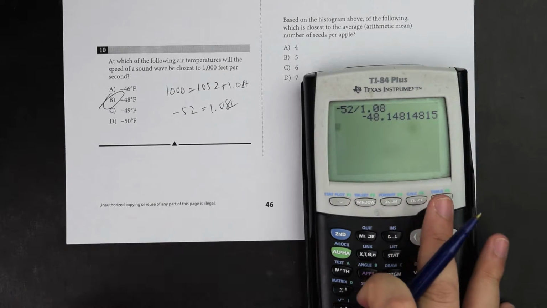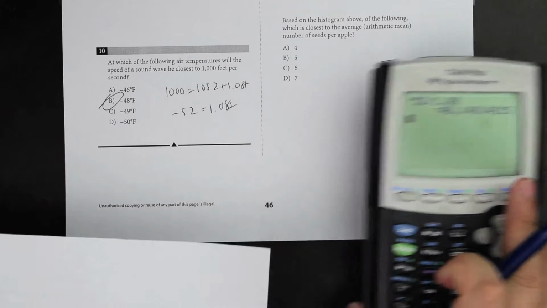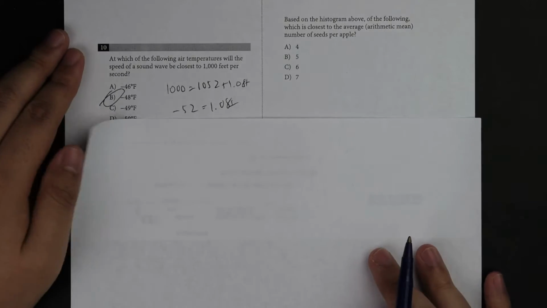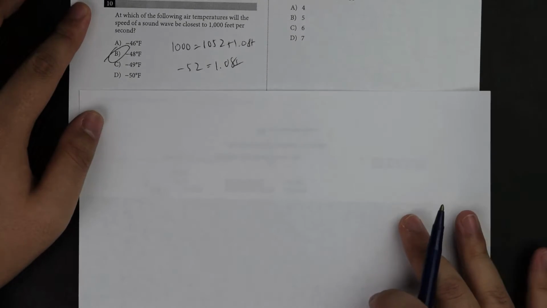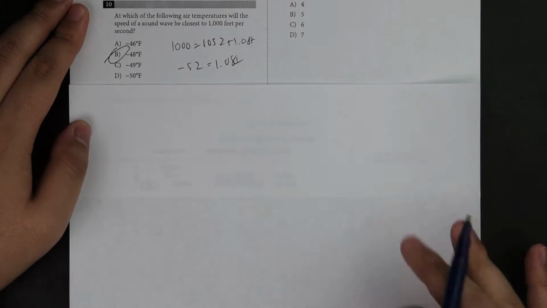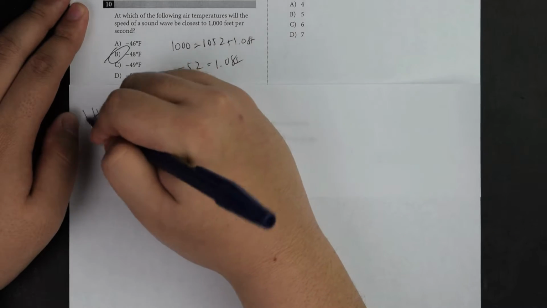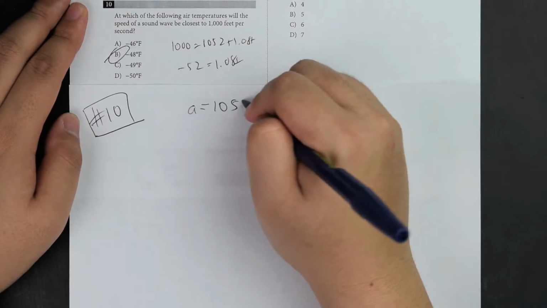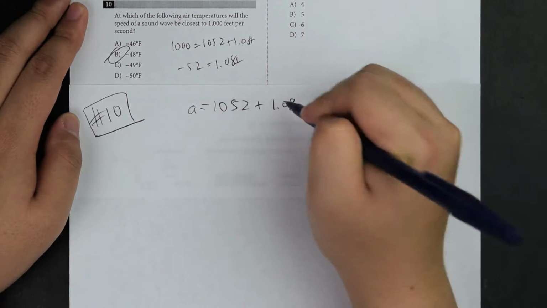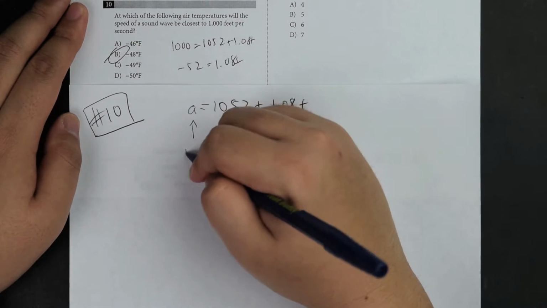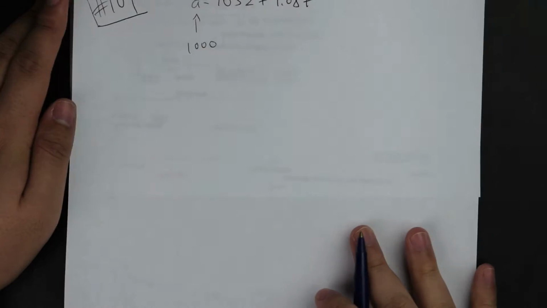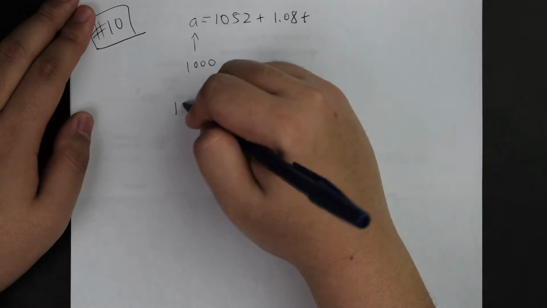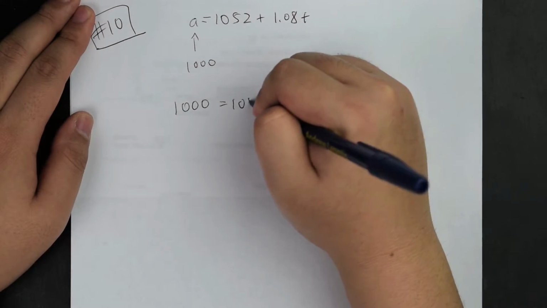And so for this question, I'm just going to show you real quick how I was able to go about doing so. As I mentioned before for number 10, what I did first was input the value in there. Originally it was 1052 plus 1.08t, and I plugged in 1002 here. So now my question states this.